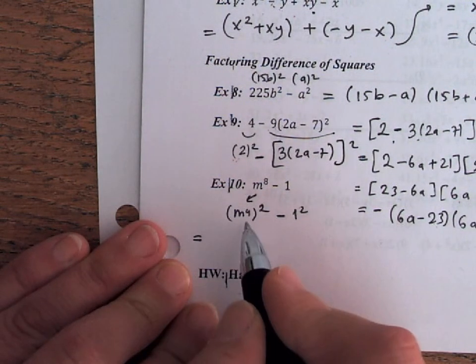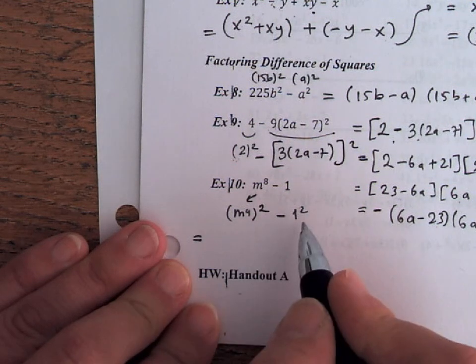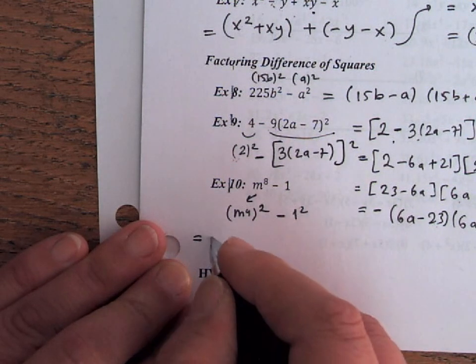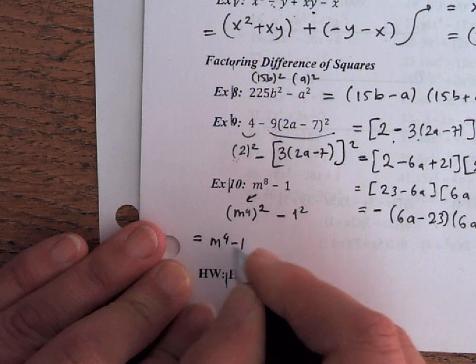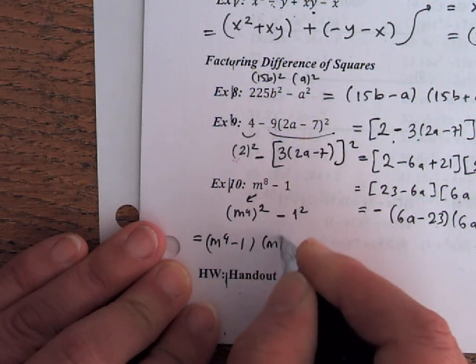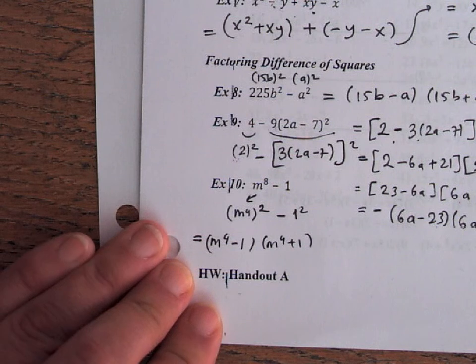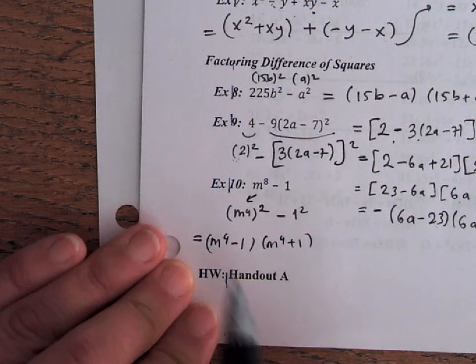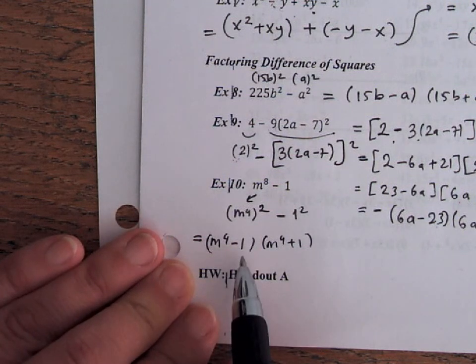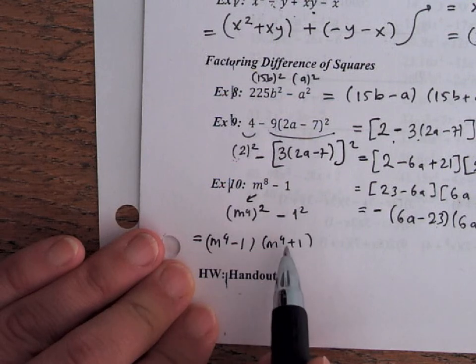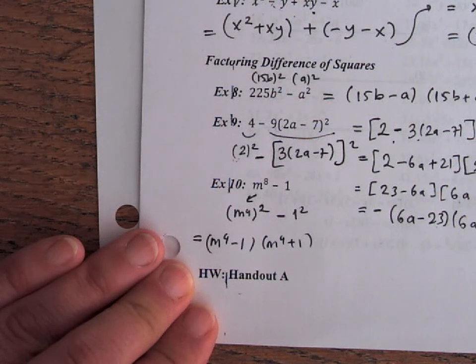Your x is now m to the power of 4. Your y is 1. So when you factor it, you get m to the power of 4 minus 1, m to the power of 4 plus 1. Are we done? No, because m to the power of 4 minus 1 is a difference of squares again. This is not true for m to the power of 4 plus 1, because there is a plus sign between them, so that doesn't work.